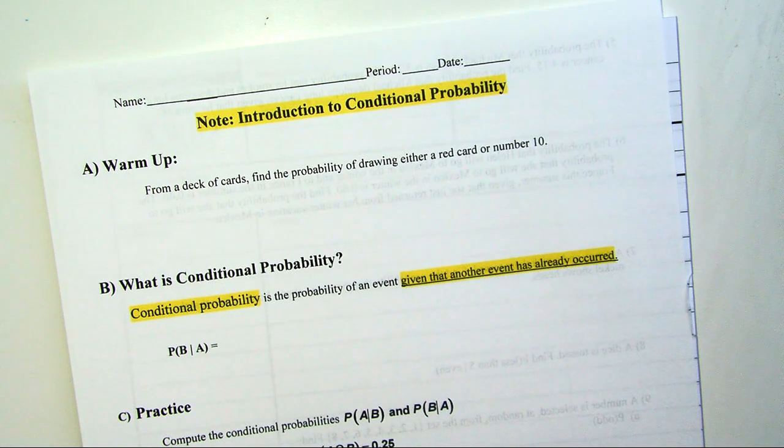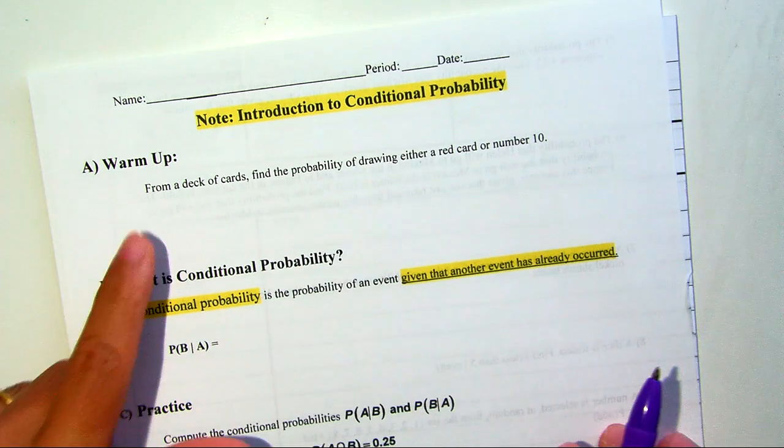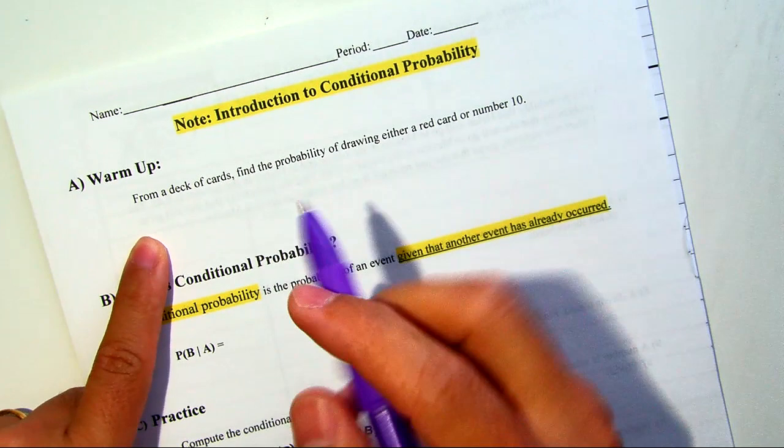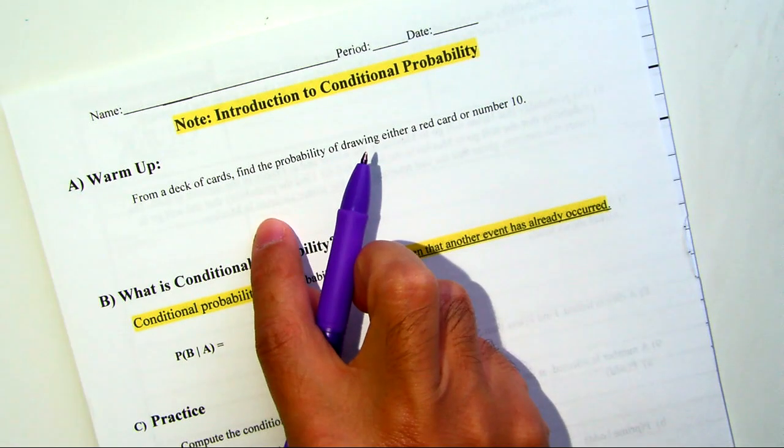Hi everyone, today we are going to focus on conditional probability. So let's start with our warm-up. This is a review from the previous lesson.